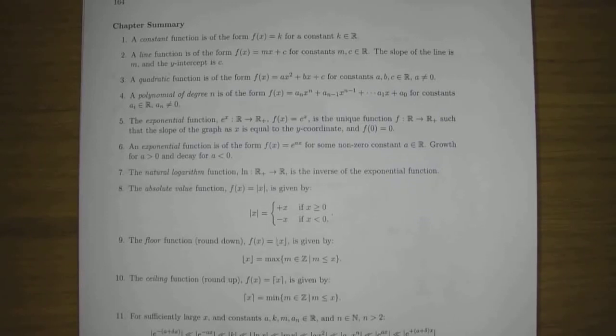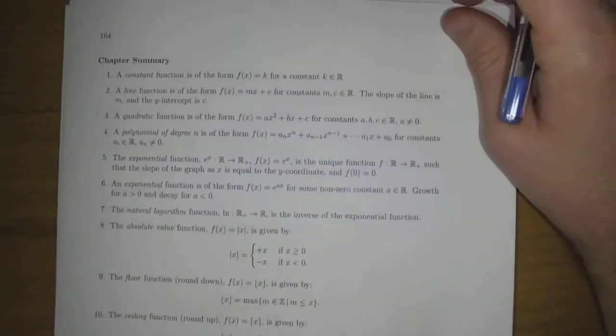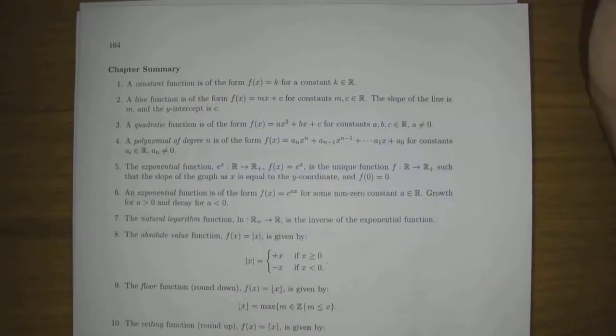Okay, this is the final lecture we have, and it's just a summary, and the most important thing is probably down at the bottom here. So just some examples of functions that we spoke about in this mini chapter.